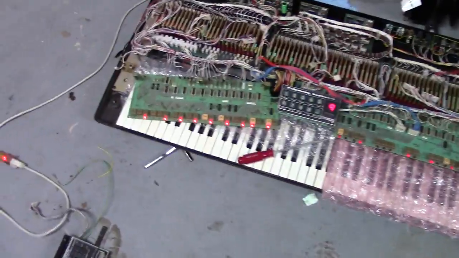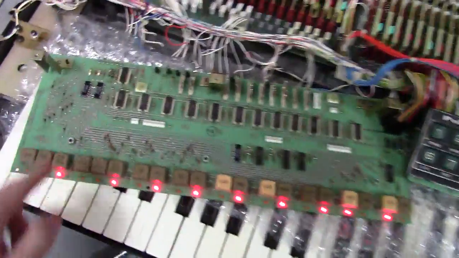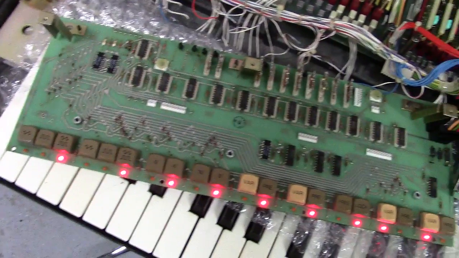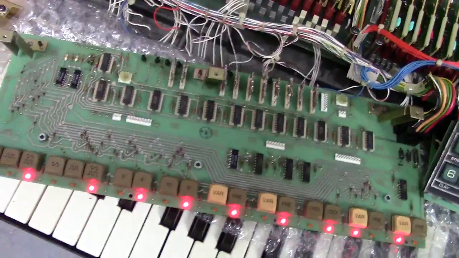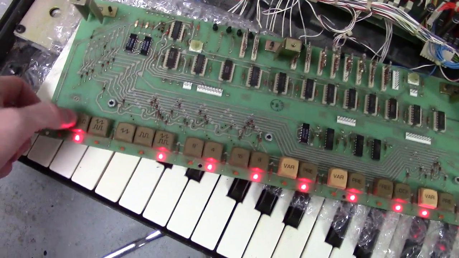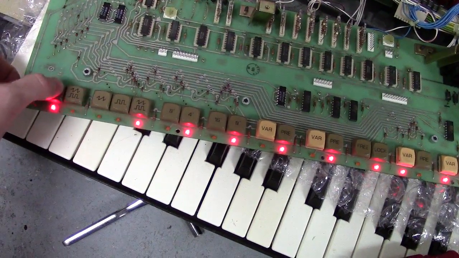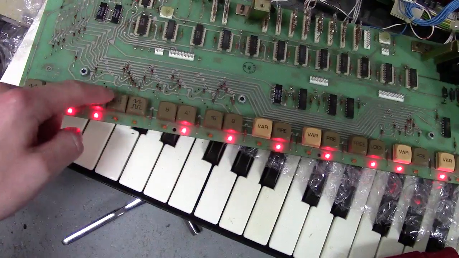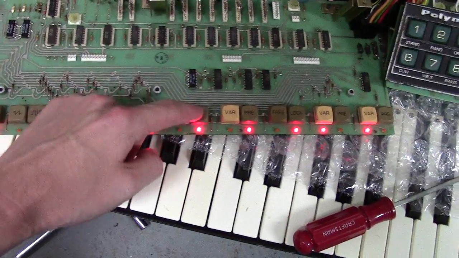I've actually fixed some of your logic here tonight. You had some bad NAND gates, and basically you had one that was literally just kind of floating and wouldn't hold logic. As you can see now, I've replaced your LEDs and I got all this switching. You can see everything's working great now on this board.